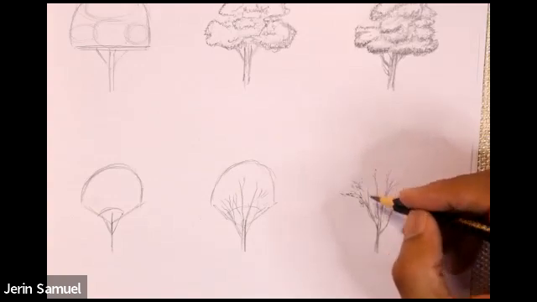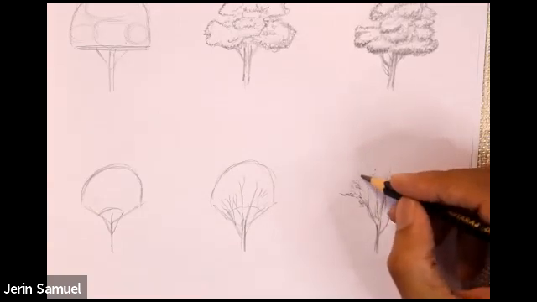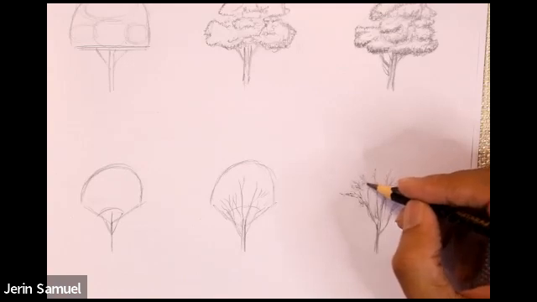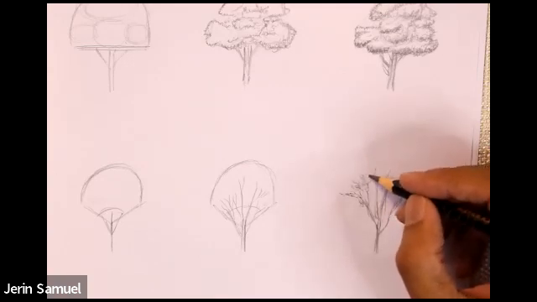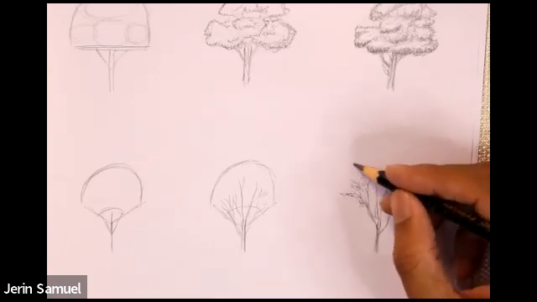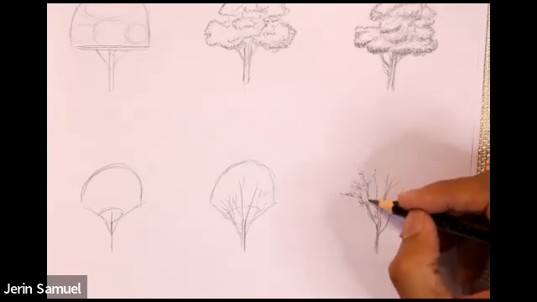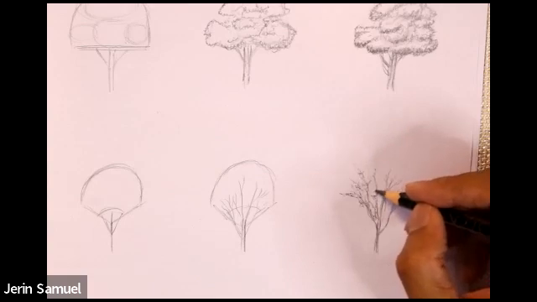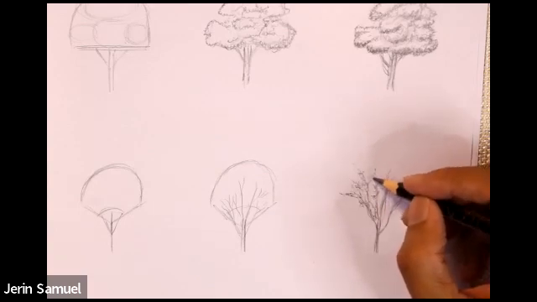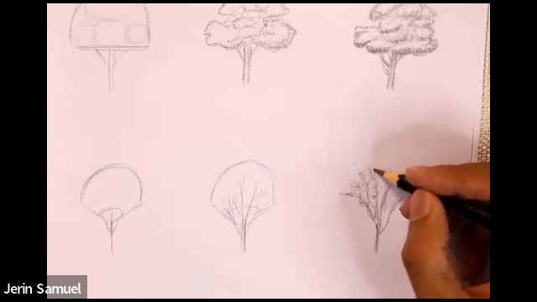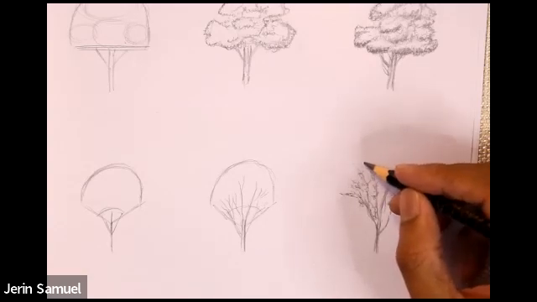But based on the tree and the nature of the tree, what type of tree, you do the texture according to that. So this is a tree which has very little bush or branches in it. So we will draw very little amount of leaves on it.